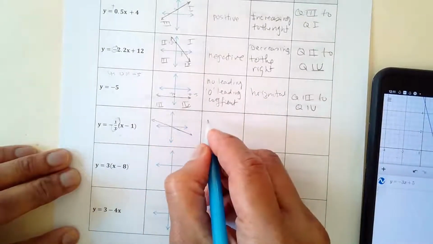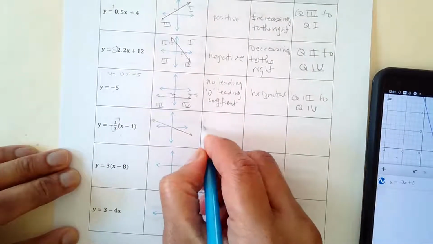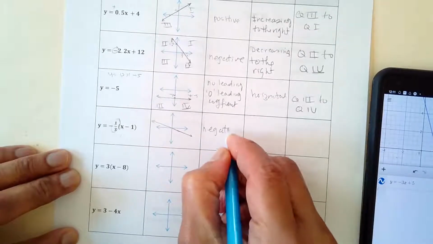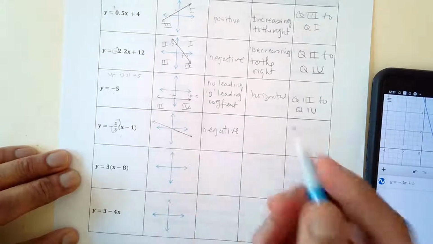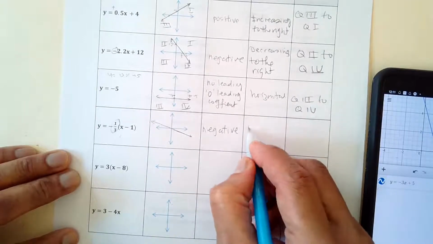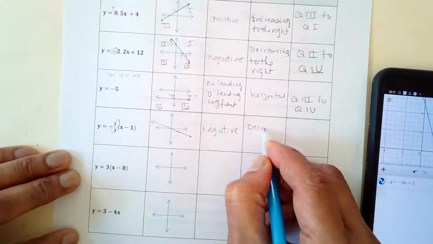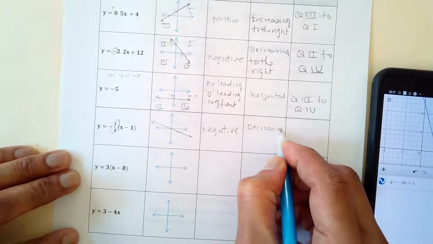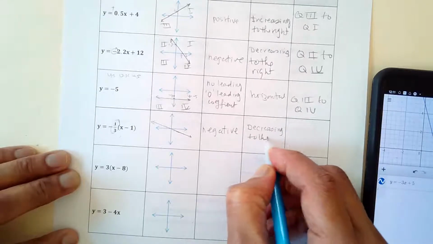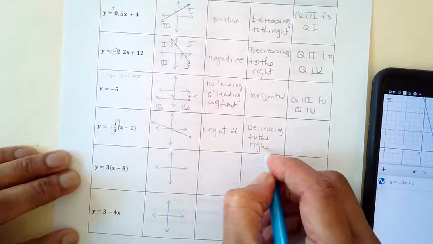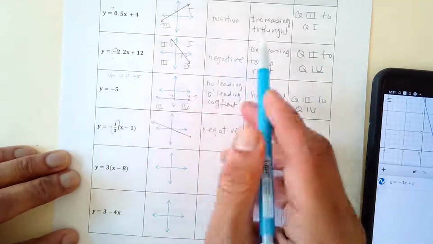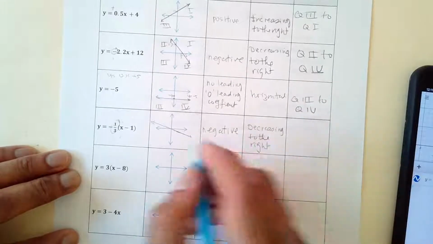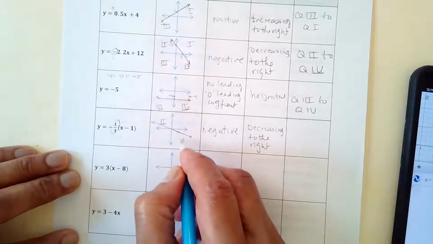So we say here, the leading coefficient is negative. Slope direction, decreasing to the right. So this is a pattern. Whenever you have a negative, it's decreasing to the right. When it's a positive, it's increasing to the right. And this is in quadrant 2 to quadrant 4.